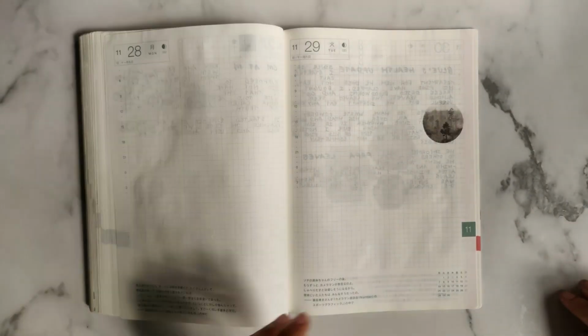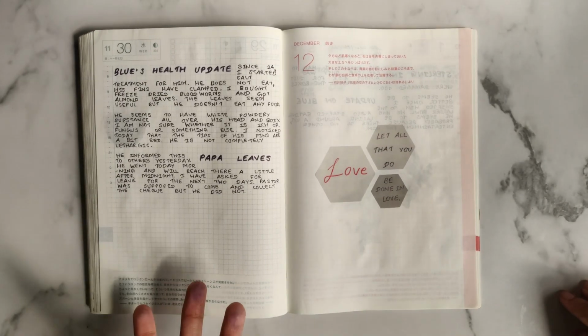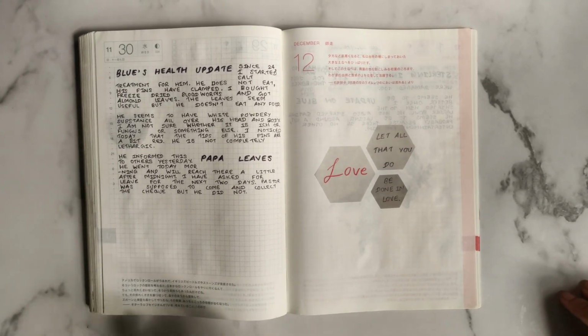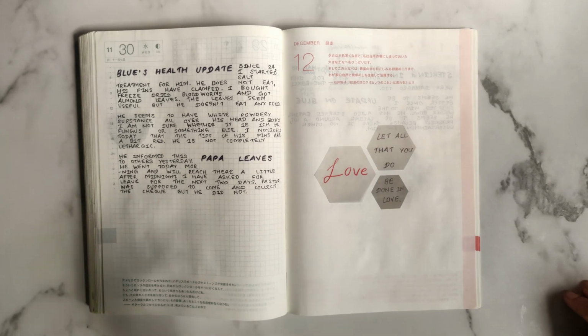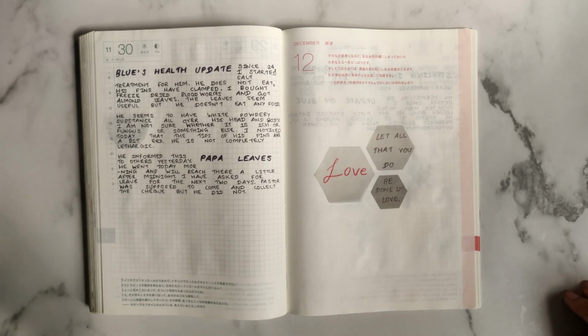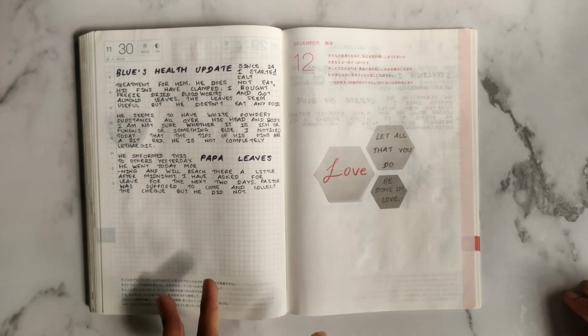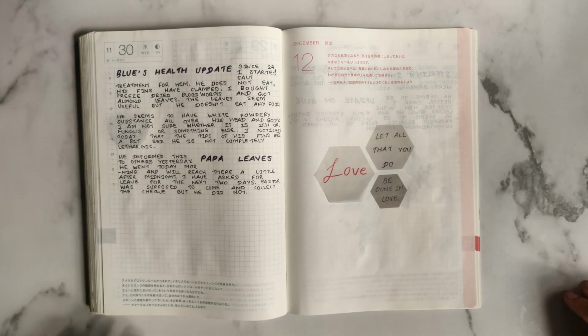Let me know which spreads worked out great for you as far as 2022 is concerned. Maybe they are functional spreads, maybe they are just spreads that are fun for you, not really functional, but I would love to hear from you what you enjoyed in 2022 as far as your spreads are concerned, because I enjoyed a number of them.